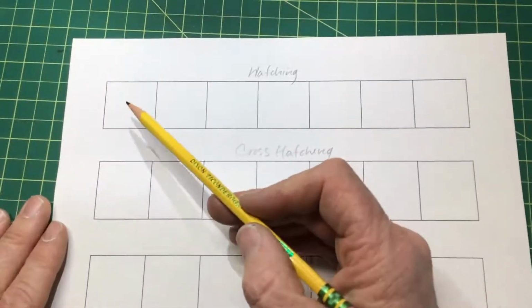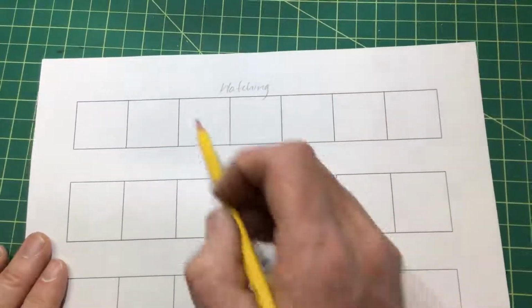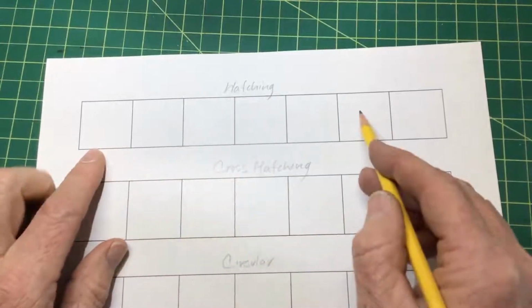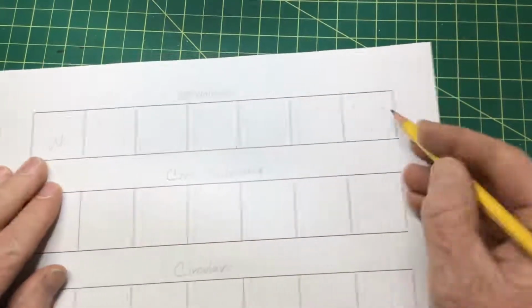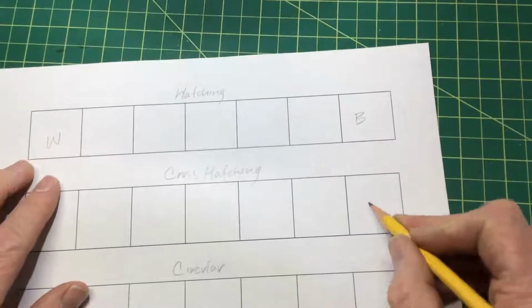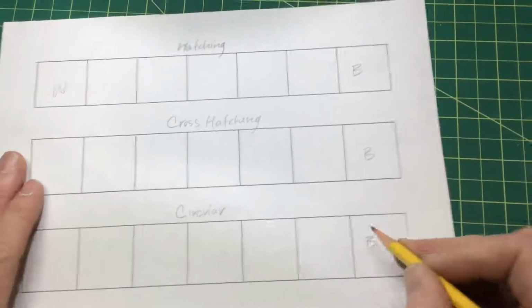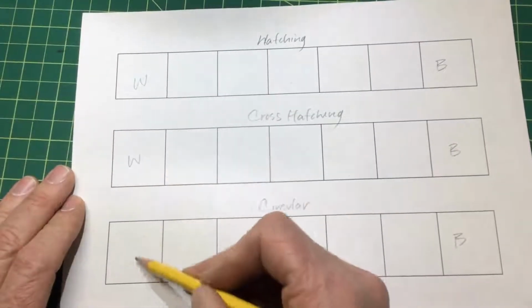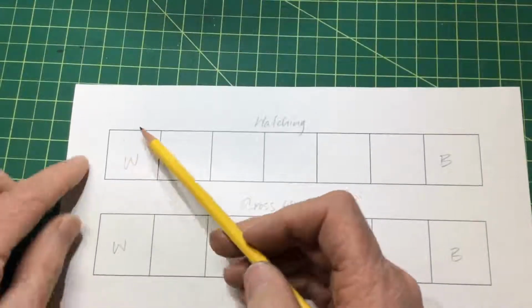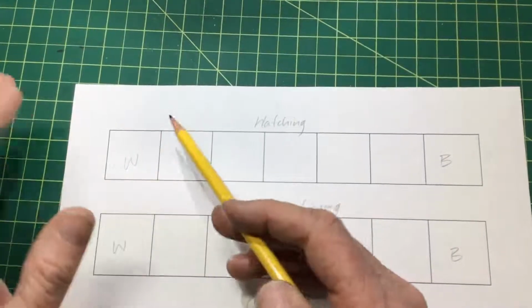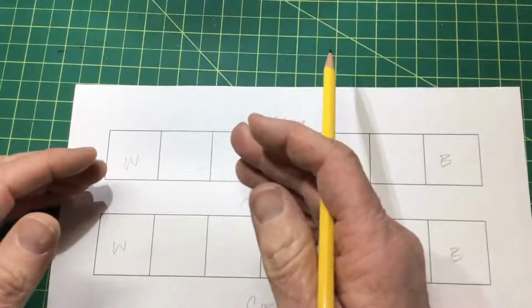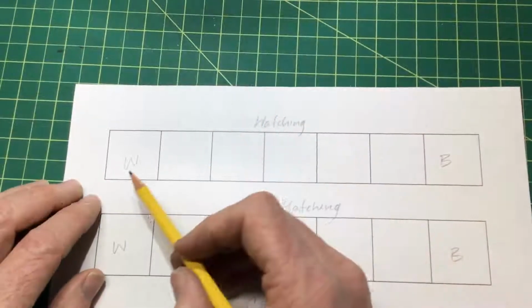Now what I want to do is each of these rows of boxes represents a gradient. So we're going to go from white all the way to black on each of these, okay? And I'm just going to quickly demonstrate how to do that. Now, if we're going to have white here, all we can do is go as white as the paper. We can't do it any lighter, right?